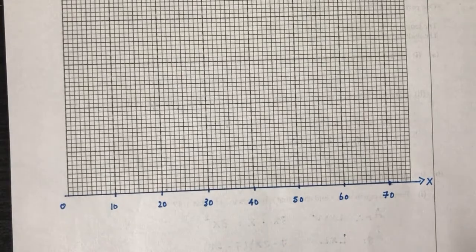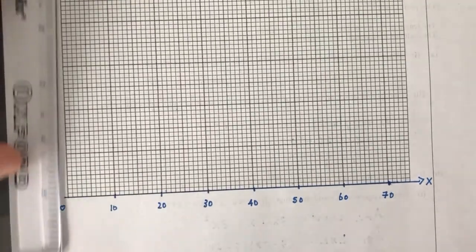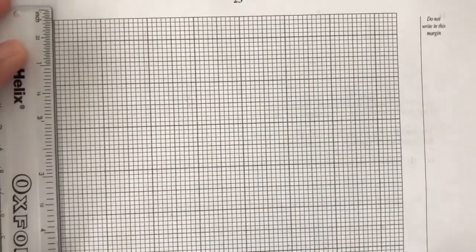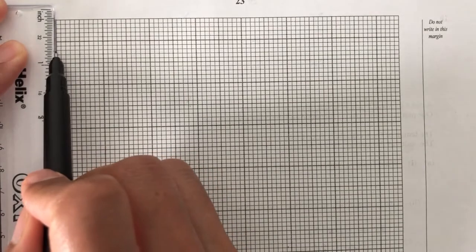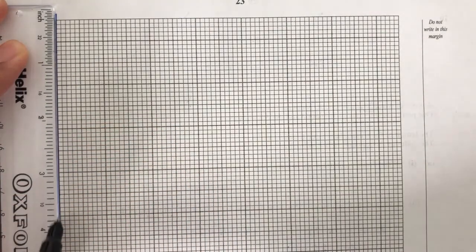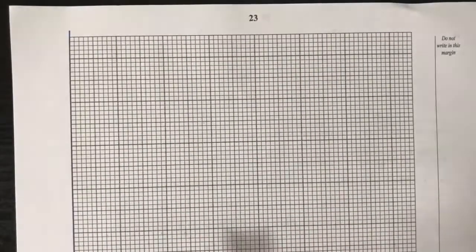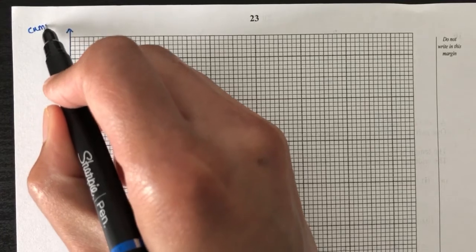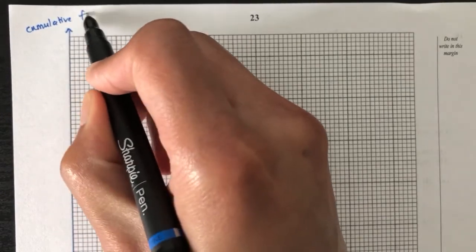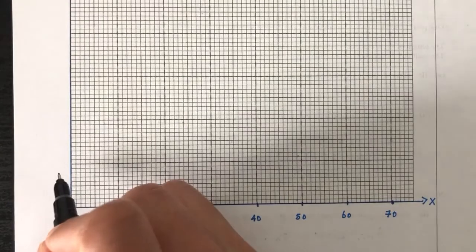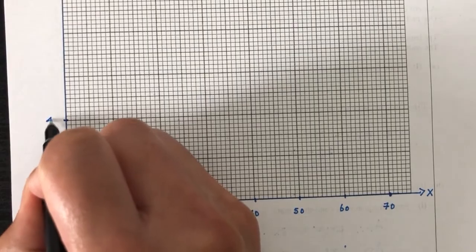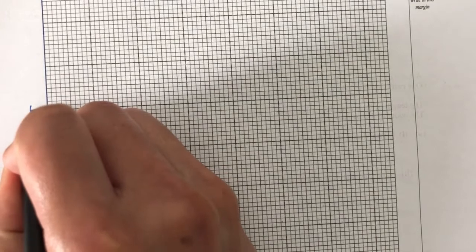Okay, and for the y-axis, we have to do the same thing. The only difference is we have to represent 20 members for every 2 centimeters. So same thing, label this as y, we can call it the cumulative frequency, using 2 centimeters to represent 20 members.